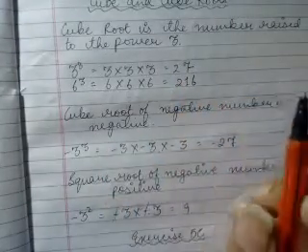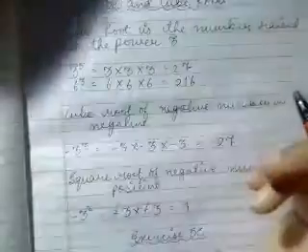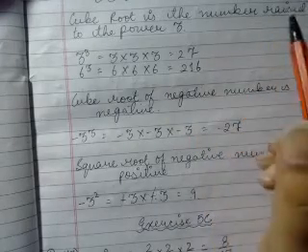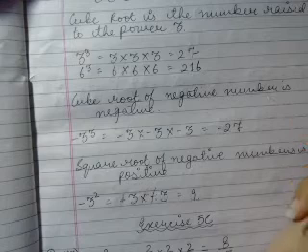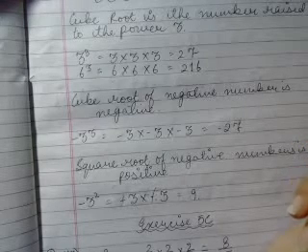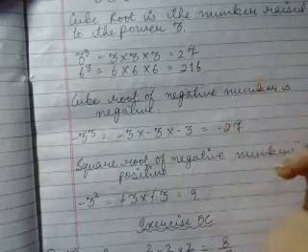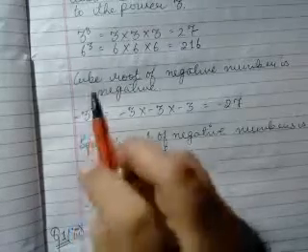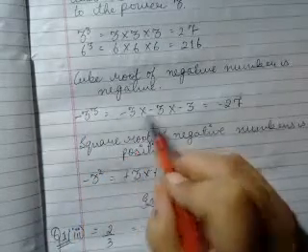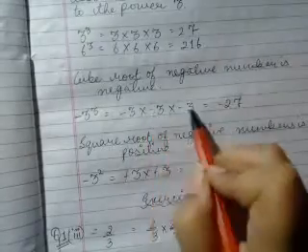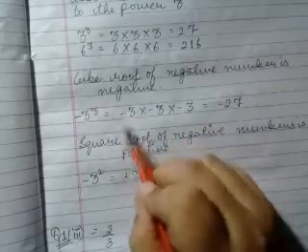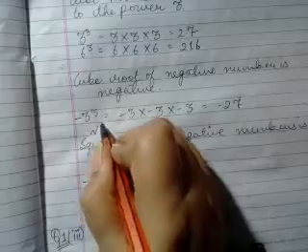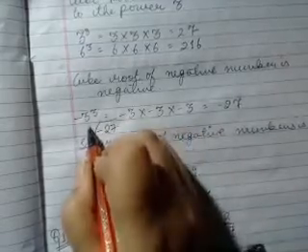Now coming on to cubes again. The cube of a negative number is always negative. For example, cubes or cube roots, both. You have minus 3 raised to the power 3, which means minus 3 multiply minus 3 multiply minus 3. You can cancel these two minus signs, but this minus is still left with you, which will give you minus 27.